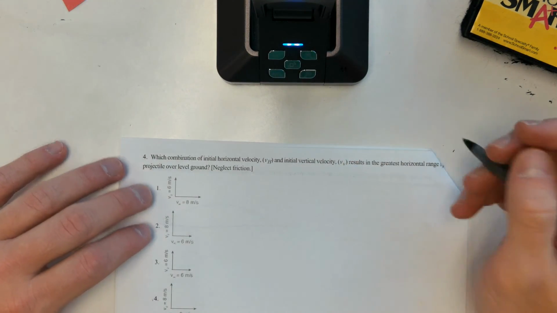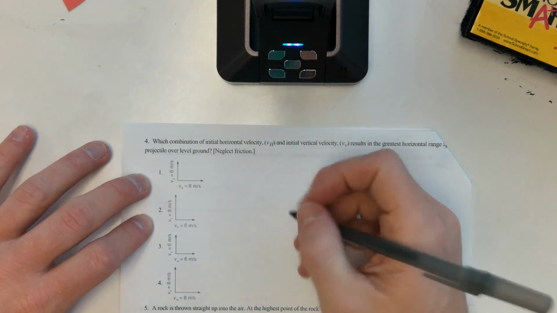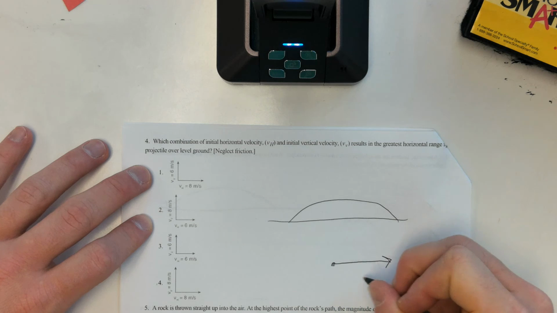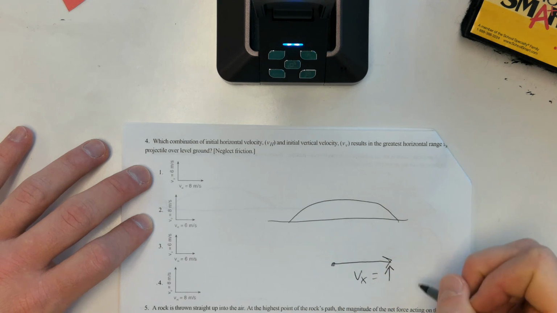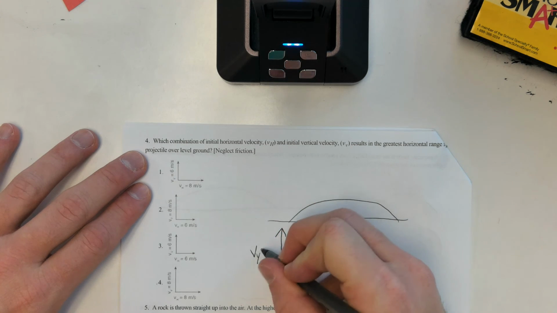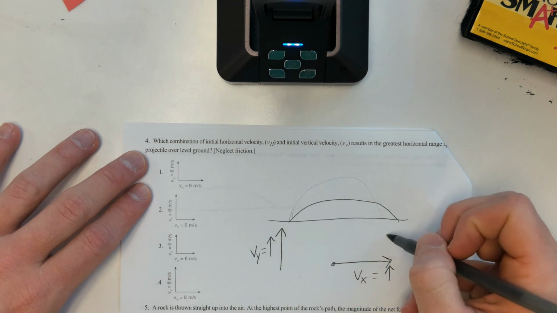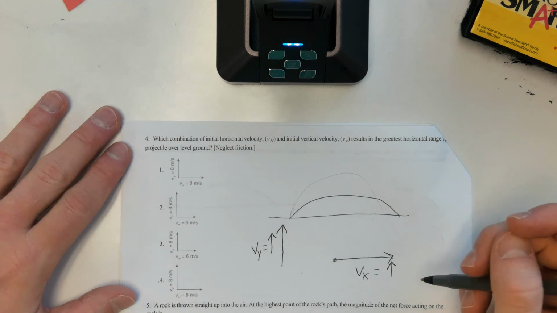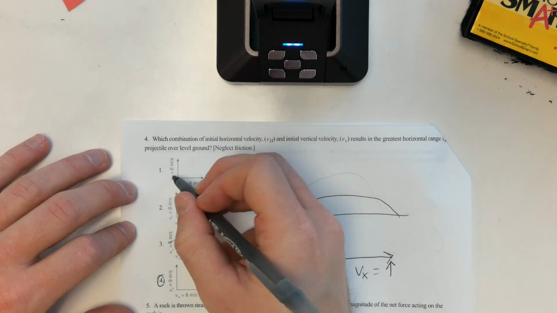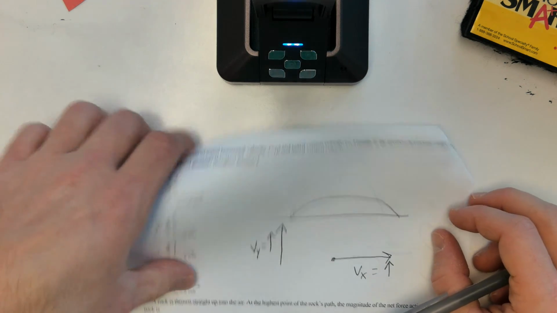Which combination would result in the greatest horizontal range? All right. So to get the greatest horizontal range, we want a big x component. So we want Vx to be a big number because that means we're going fast as we travel. And we want Vy to be a big number because the more Vy we have, the more hang time we have. So we basically just want the most of everything. So that's going to be choice 4 because that has a 6 in it, that has a 6, that has a 6, and this one is just a combo of 8s. So that's what we want.